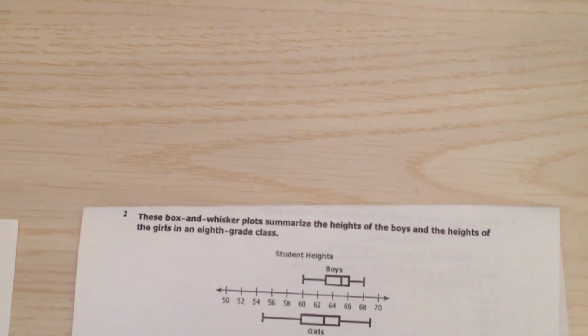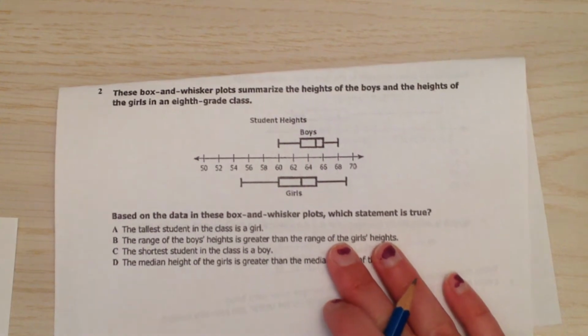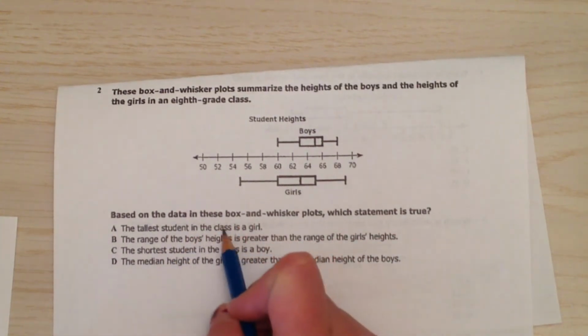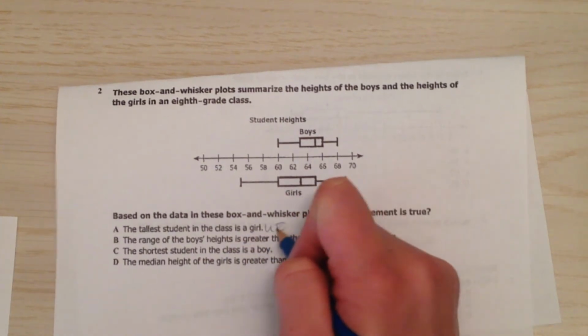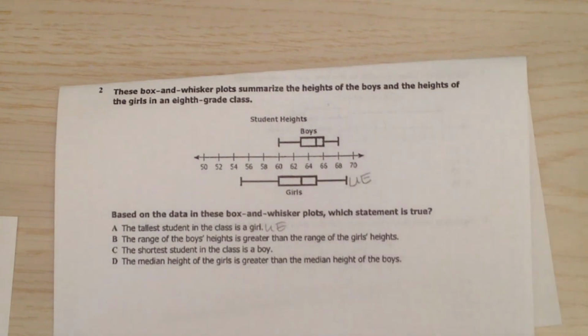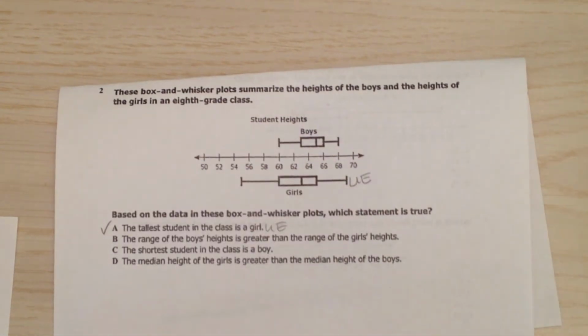For number 2, it's asking us to compare 2 box and whiskers. And it says, based on the data in these box and whiskers, which statement is true? So another one where we're looking for something true. First one says the tallest student in the class is a girl. So that would be our upper extreme. Here's our tallest over here. That is our upper extreme, and that is in fact a girl. So it looks like that's going to be our answer, but let's double check the rest.